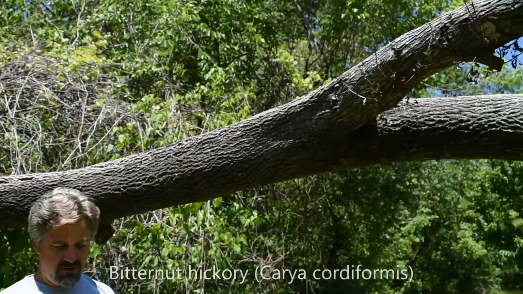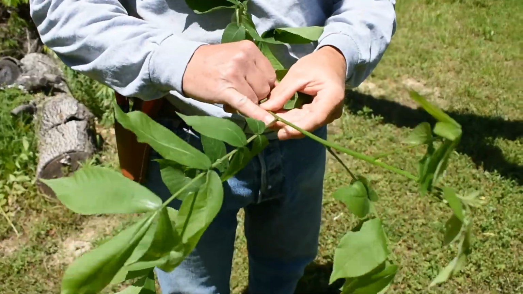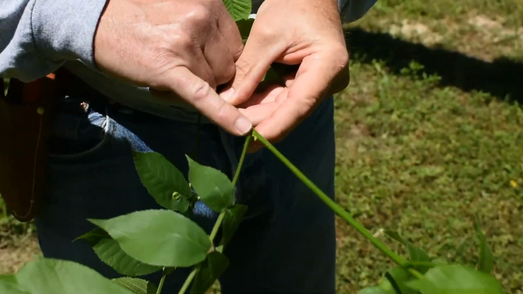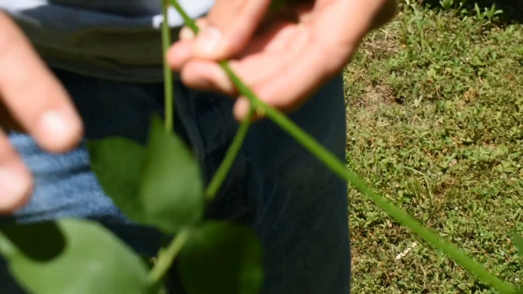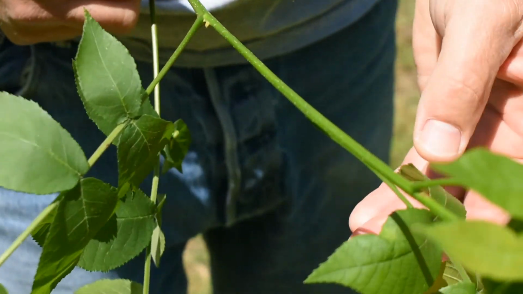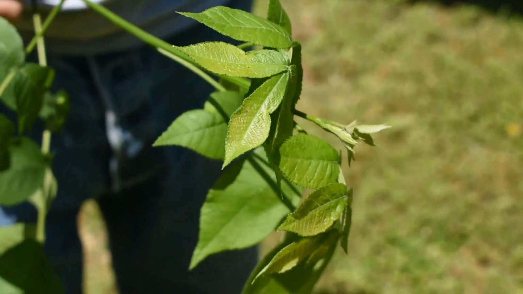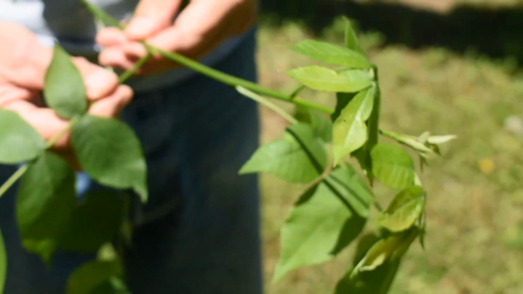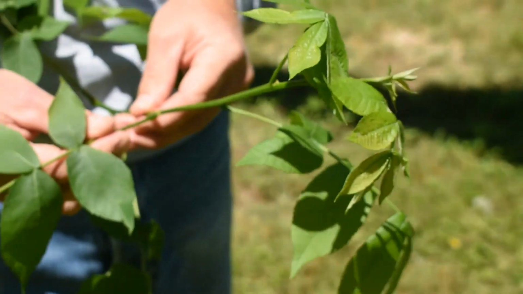Alright, we are at our bitternut hickory here. Here's the leaves. They're compound. You can see the axillary bud right there, and there's one leaf, but these are alternate. It's our most common alternate pinnately compound leaf that we have here in trees in Oklahoma.